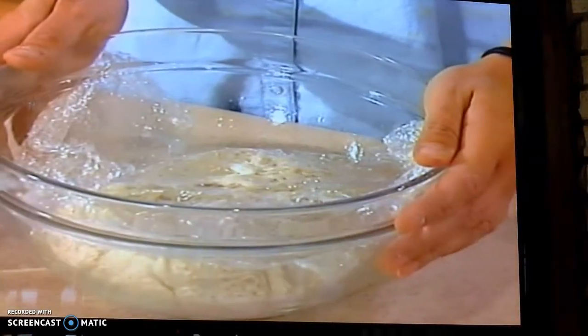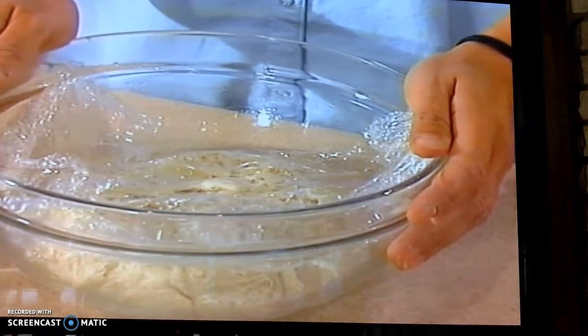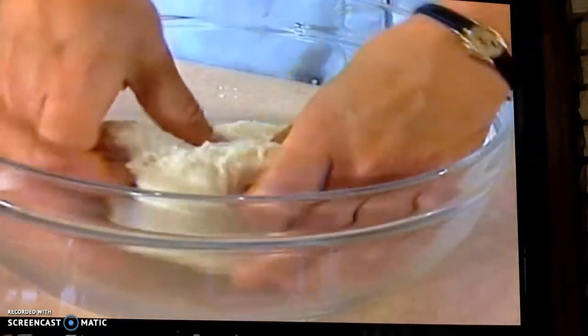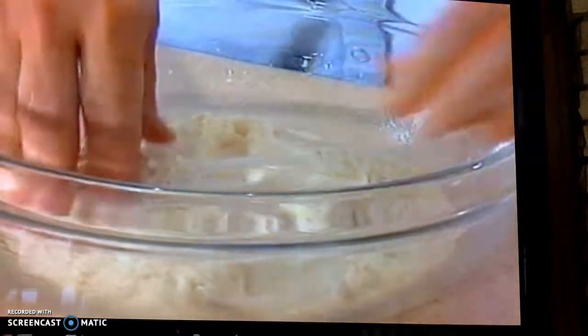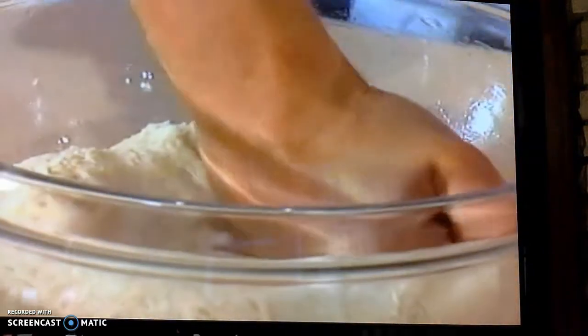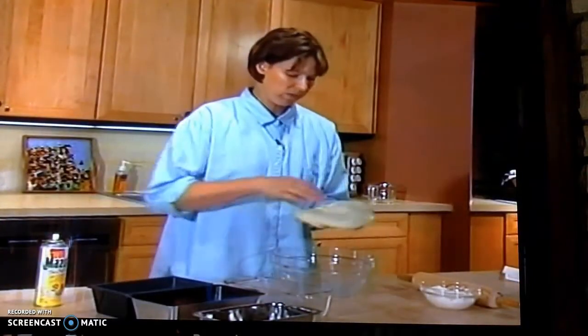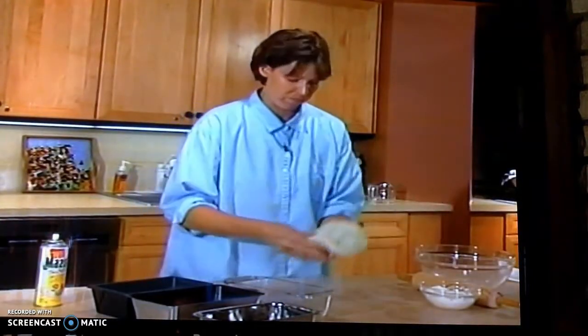So now you can see that our dough has risen by nearly twice its size. It's smooth and elastic, and the gluten has had a chance to develop. So now this is my favorite part. I get to punch the dough down to break some of those bubbles in it. Now I'm going to take this out of the bowl and I'm going to shape my dough.